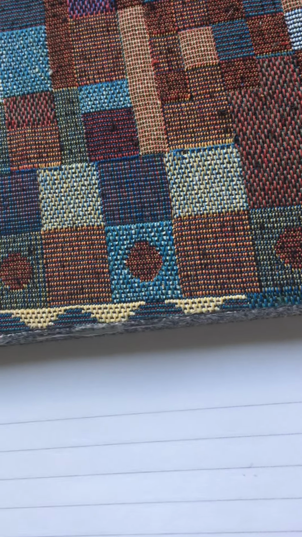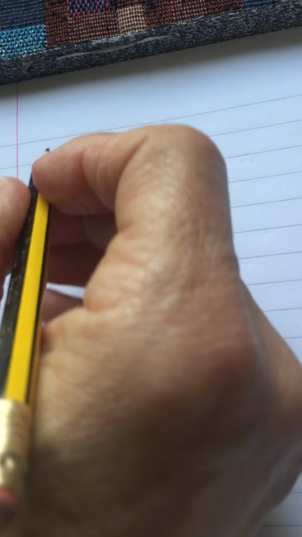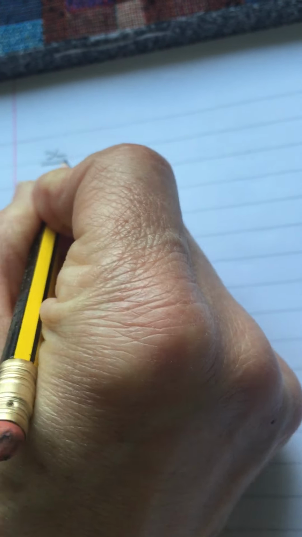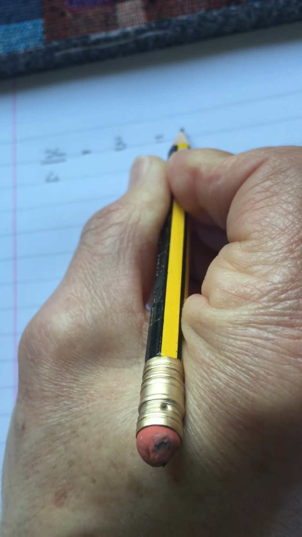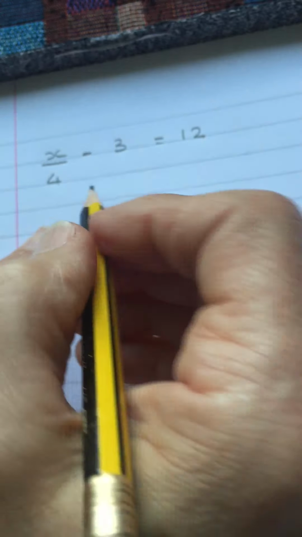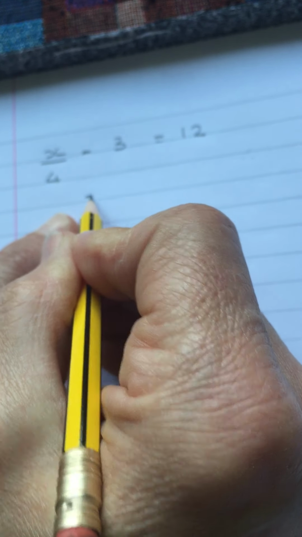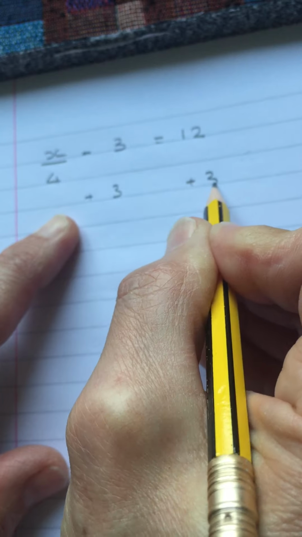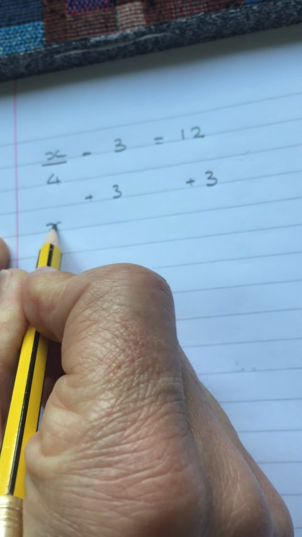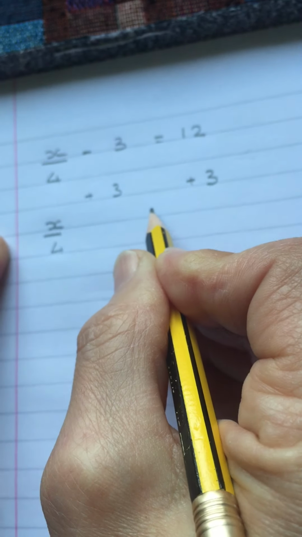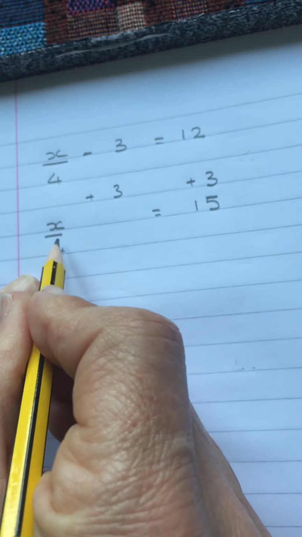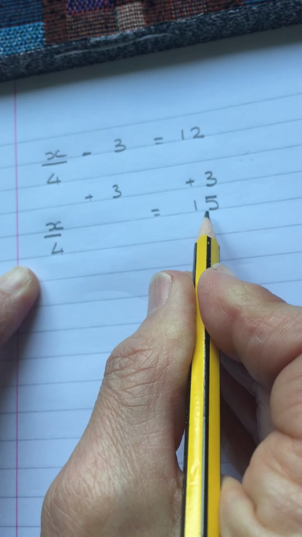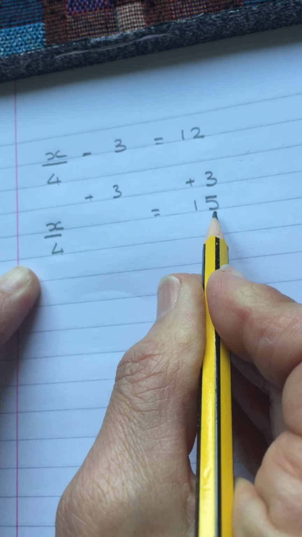I'll do one more like that, and then I'll do one other problem solving question for you to help. So we're going to have x over 4 minus 3 equals 12. Again, I want to get rid of this 3, so I add on 3, add on 3. That gives me x over 4 equals 12 add 3, which is 15. So a quarter of x is 15.